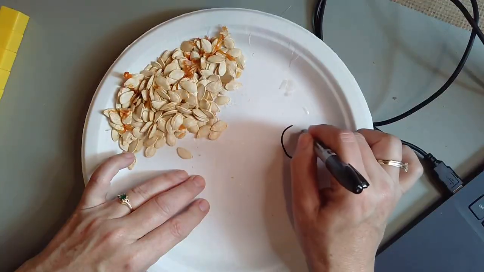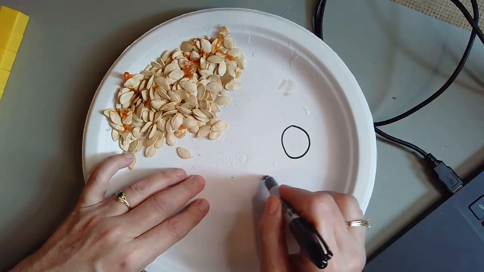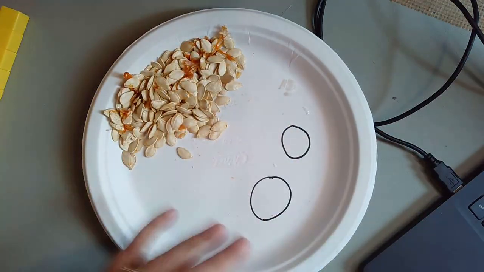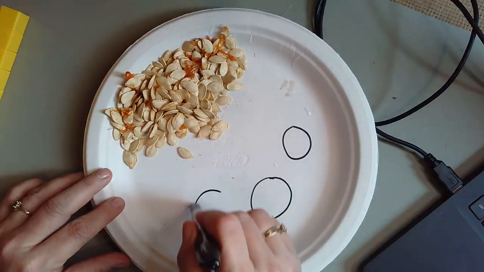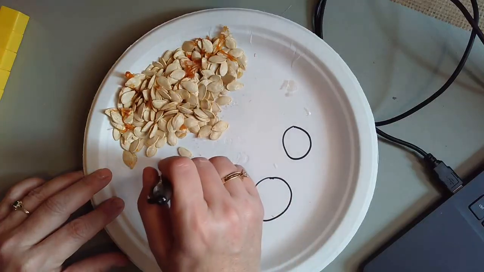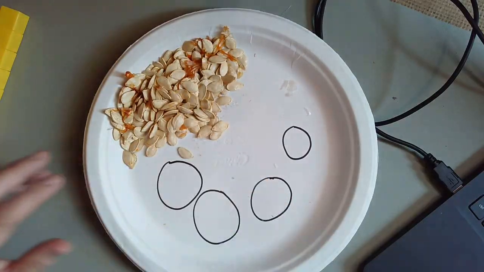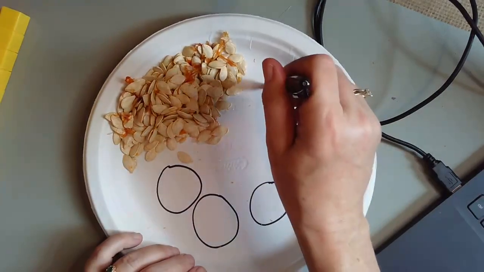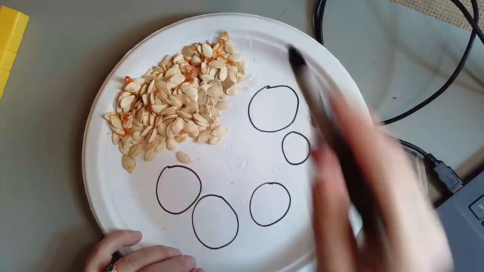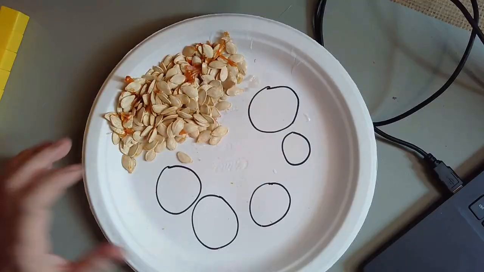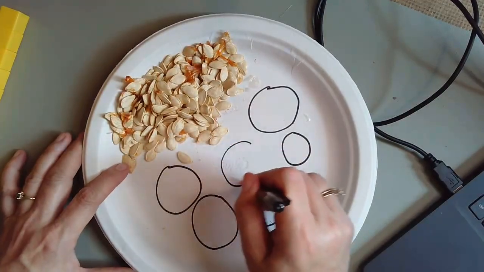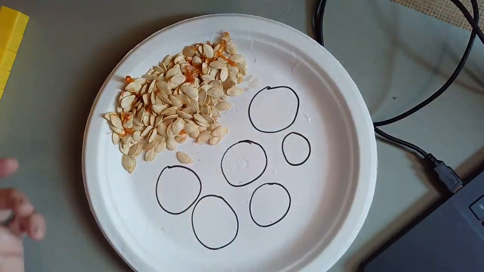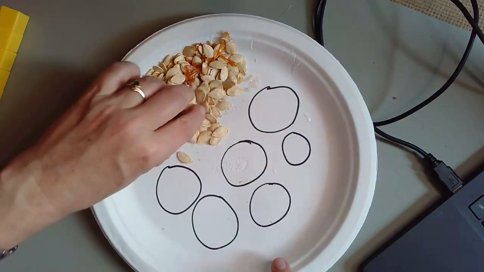A paper plate works really good too so that you don't get your seeds everywhere. But it's probably easiest if you have pre-drawn circles onto something, whatever you're choosing to use, a piece of construction paper, a cookie sheet with parchment paper, a paper plate, whatever you're choosing to do.